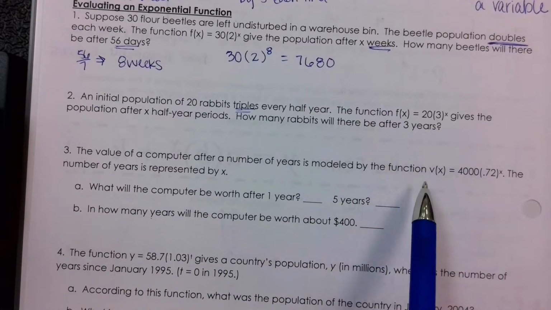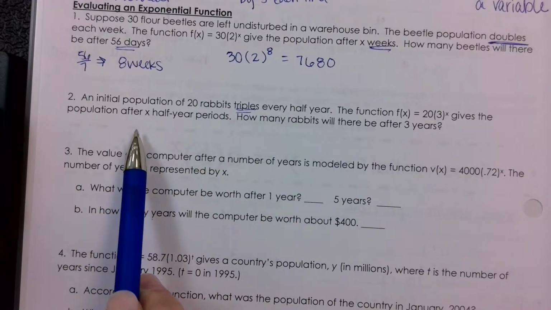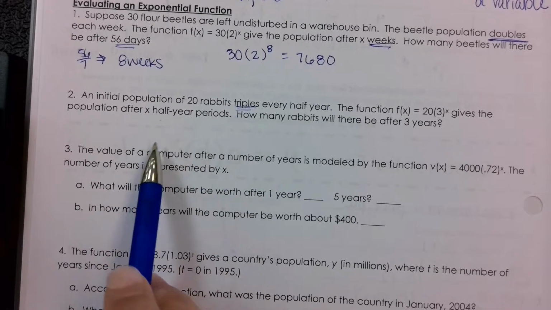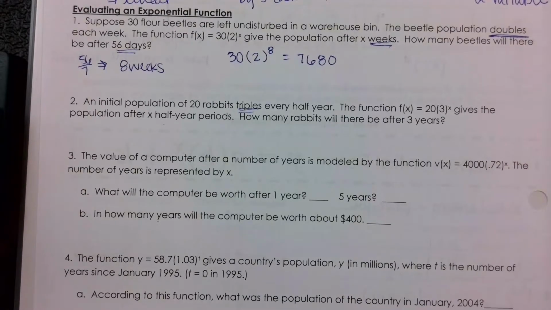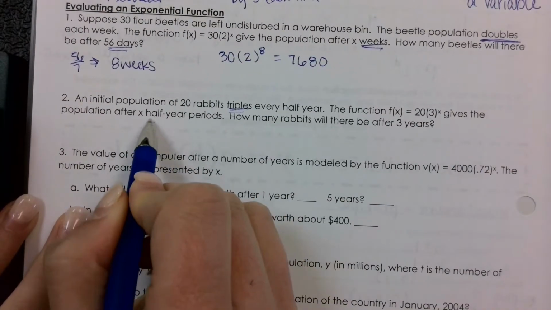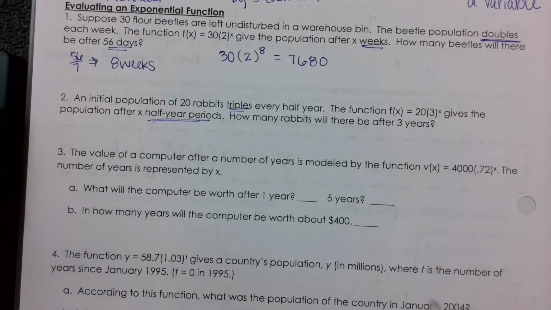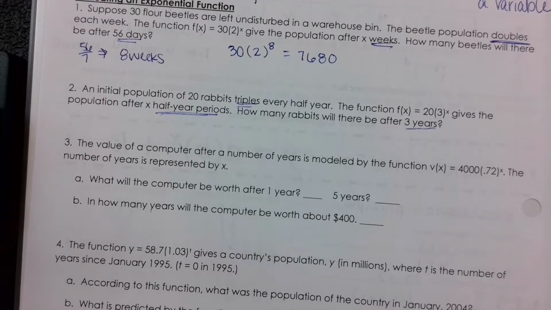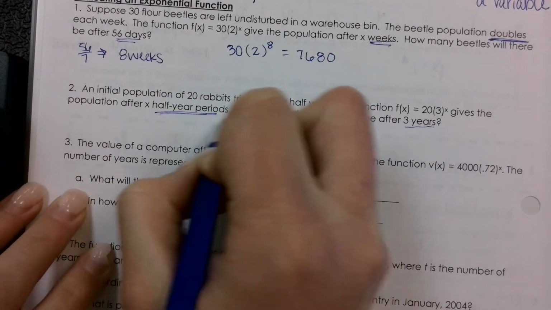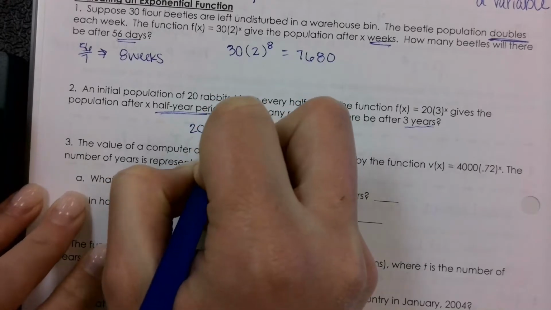So there's your function. X is in the exponent. It gives the population after x number of half year periods, so every 6 months. So how many rabbits will there be in 3 years? Again, our function is talking about half years, or every 6 months, right? But they're asking us about 3 years. So how many half year periods are there in 3 years? 6, right? Because you're going to have 2 half years in 1 year. So what do we actually need to plug into our function? 6. So we're going to have 20, parentheses, 3 to the 6.